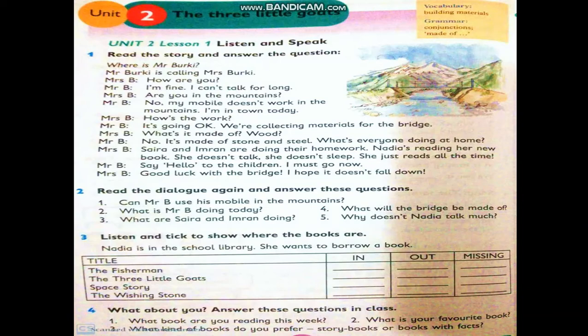What will the bridge be made of? It's made of stone and steel. Why doesn't Nadia talk much? Because Nadia likes to read all the time, so she's just reading all the time. You have to open your notebooks, draw the margin lines, put the proper date, then classwork, then mention the name of your unit number 2, lesson 1, and write the question number 2 there. Answer these questions. You have to do this question in your notebook, like I have done it for you.